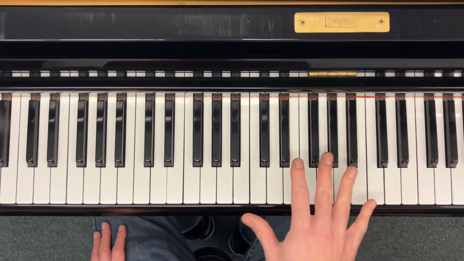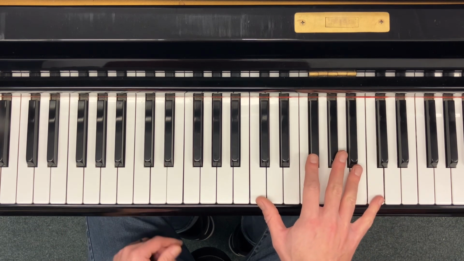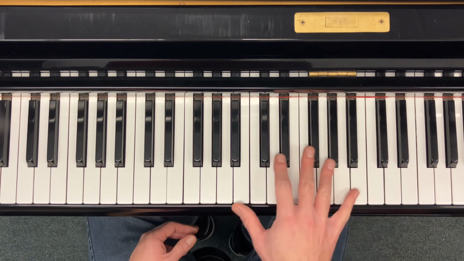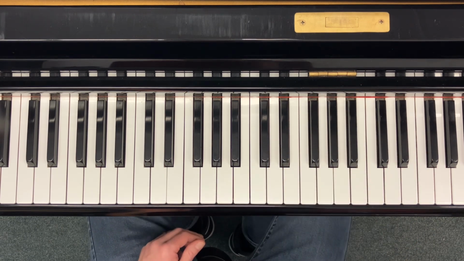So that's another complicated thing. And again, I've not explained that, just the notion that you can start a scale on any note from within that scale, and it produces a sound, which is a mode, and it sounds great.